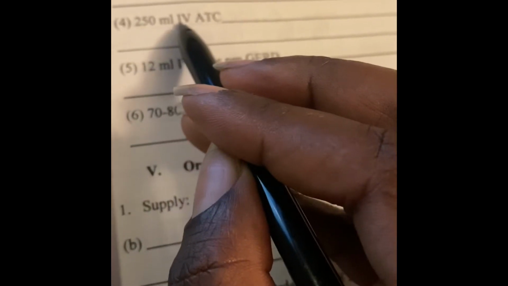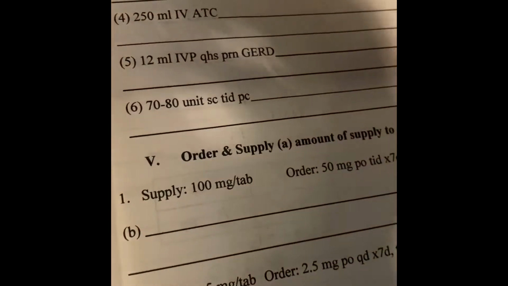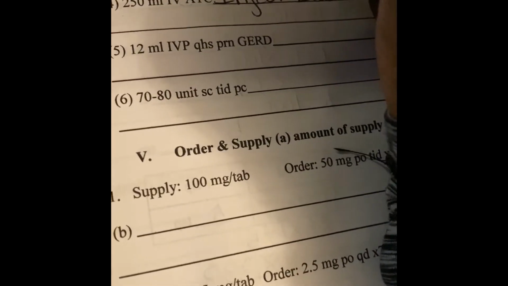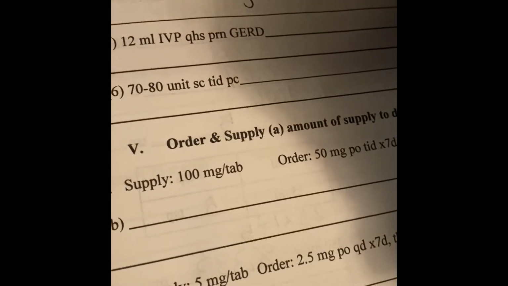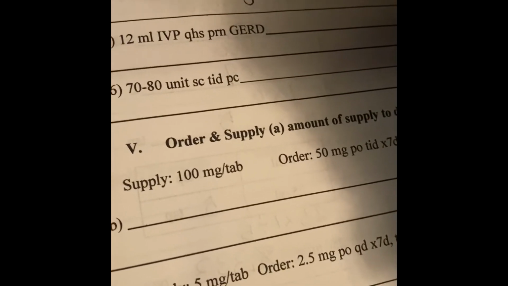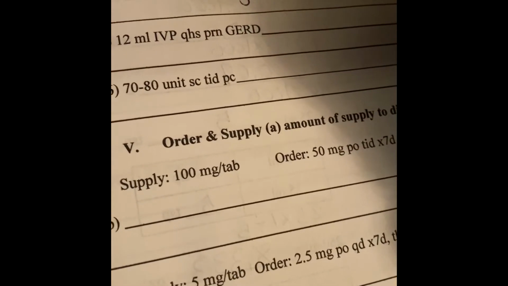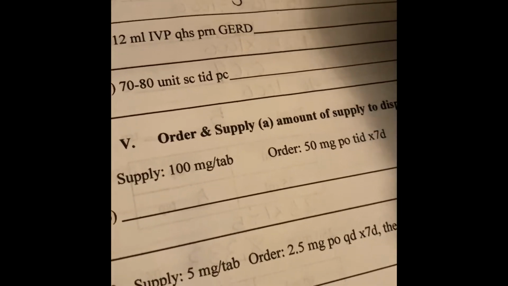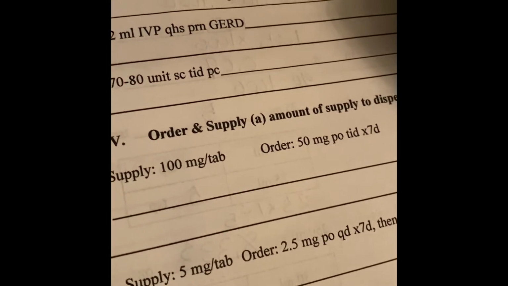Okay, so for number 4, we have 250 ml IV ATC. Inject 250 ml intravenously around the clock.